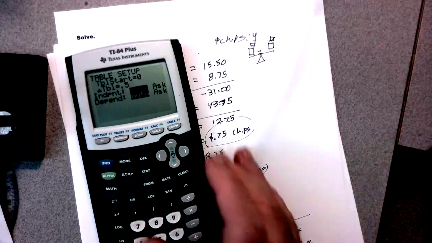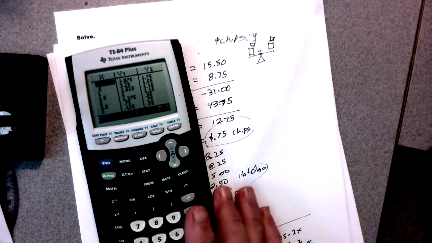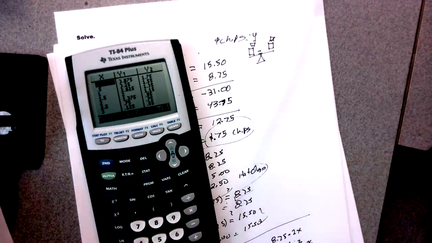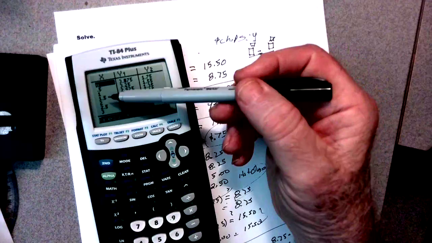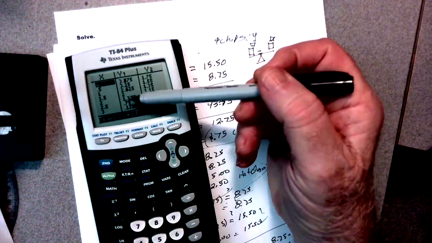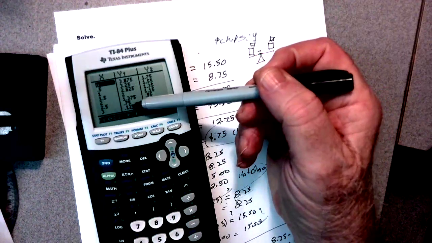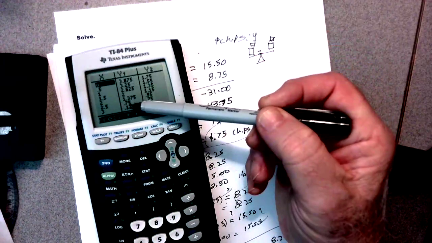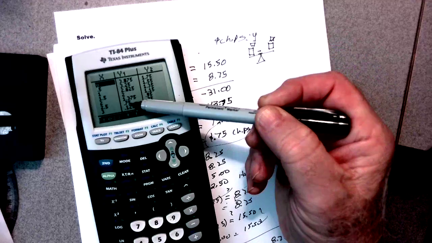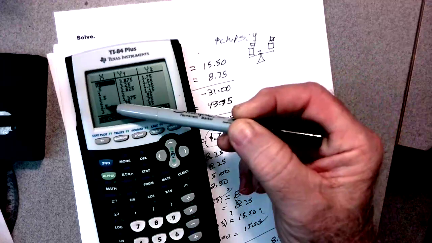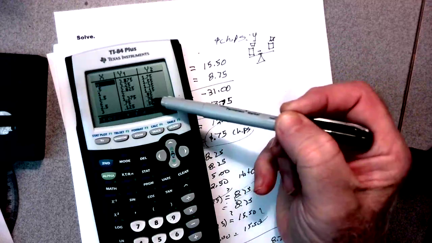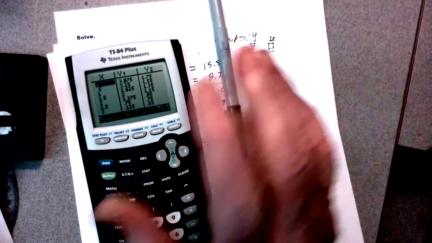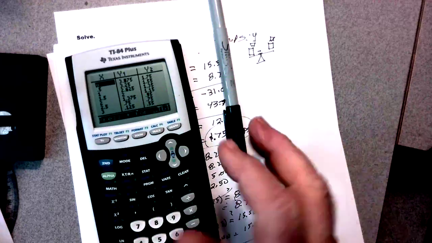So hit enter, second table. Now what I'm looking for is what am I looking for? I'm looking for the value of x where I have the same value of y. Well, there it is, son of a gun. When x is $2.50, the chips are 75 cents, and the hot dogs are $2.50. So this is the intersection point. So this point of intersection is the same as the value that we calculated.